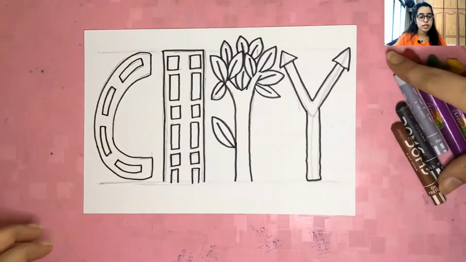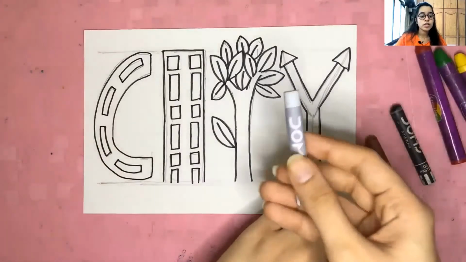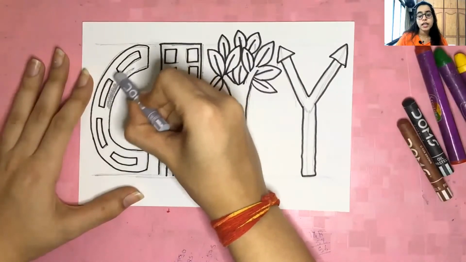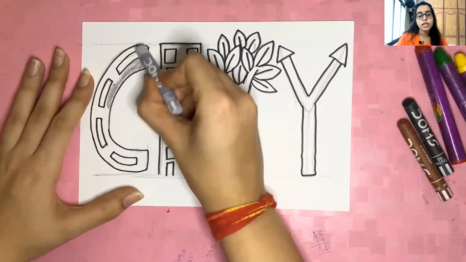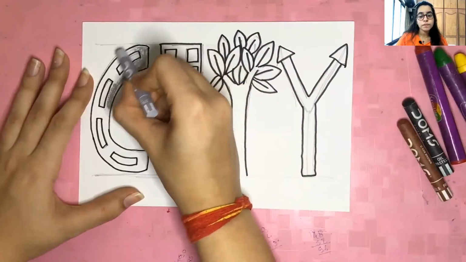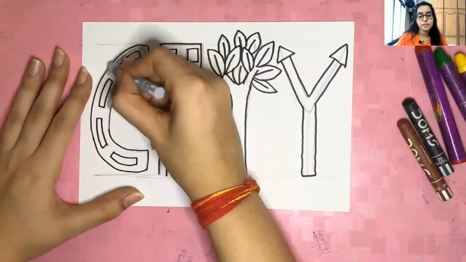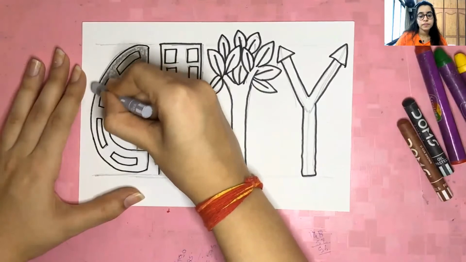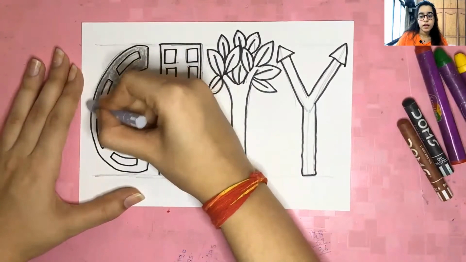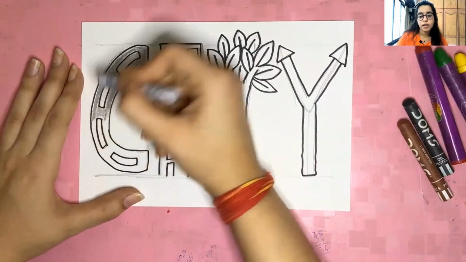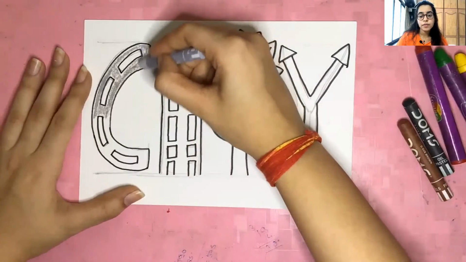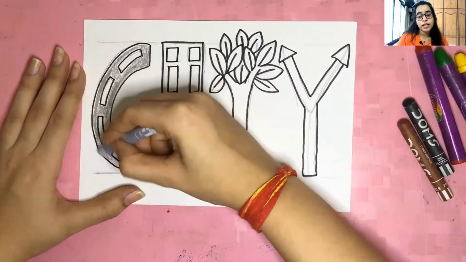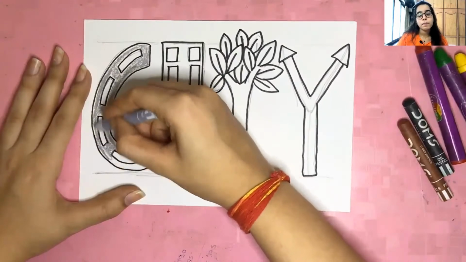So I'm starting with the colors now. For the road, I'm going to use this shade of gray. Make sure that you're not filling color inside the parallel lines that we have drawn. Those need to be kept white only. All right, so I'm going to add color into the first alphabet. And as I said, do not add color into the white parallel lines that we have drawn. We need to keep them blank only.